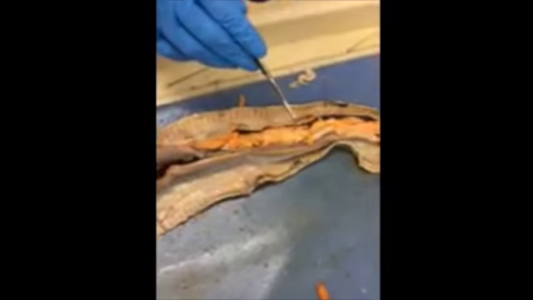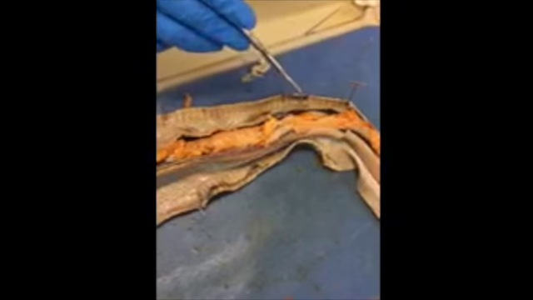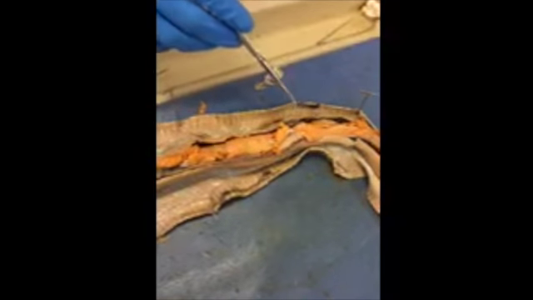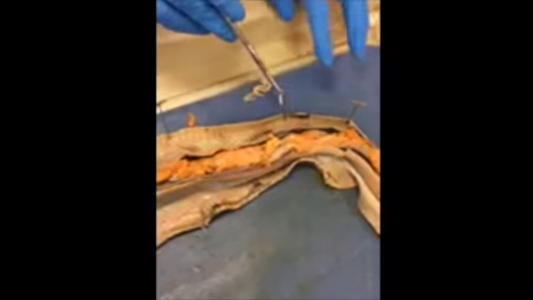The fat bodies are yellow and round. They are bodies composed of adipose tissue that is dispersed throughout the body. They serve as an energy reserve in the form of fat.